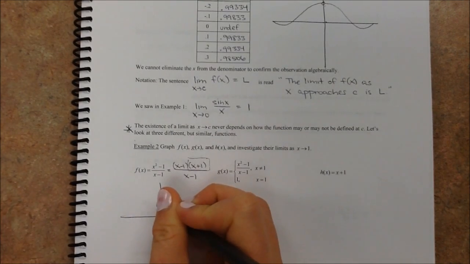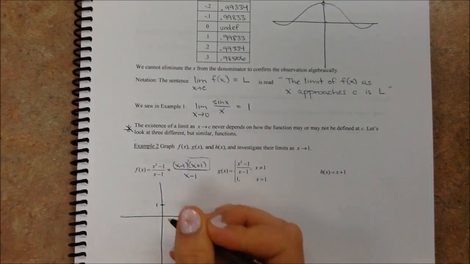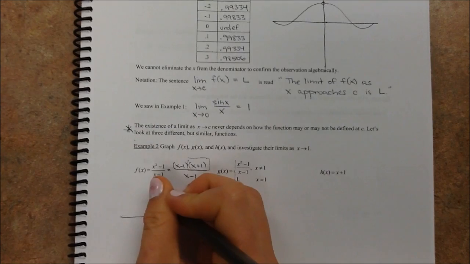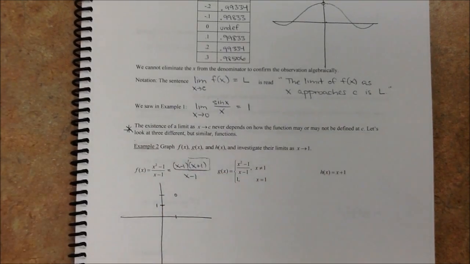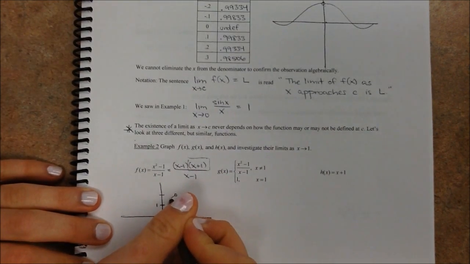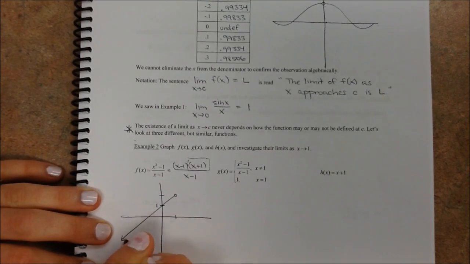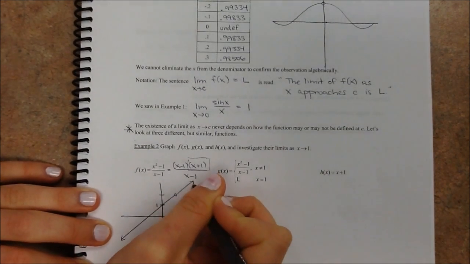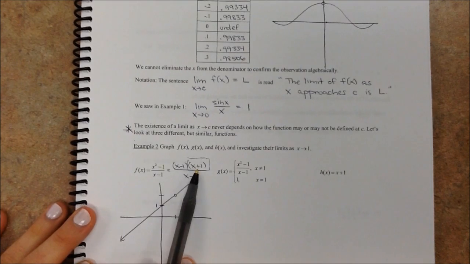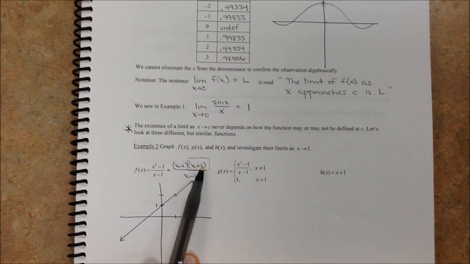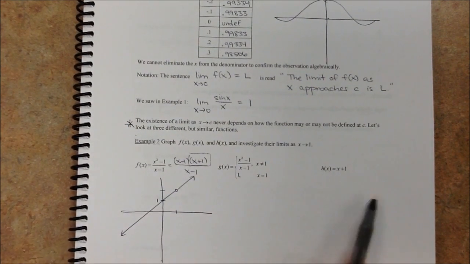Okay, so our y-intercept is at 1, and then it's got a slope of 1. But if I try to plug in positive 1, there ends up being a hole here. So it's going to look like that. It looks just like this line, slope of 1, y-intercept of positive 1, but if you try to plug in 1, there's a hole there. You could plug this into your calculator and you would see something very similar. We're going to draw these all first, and then we'll talk about the limits.